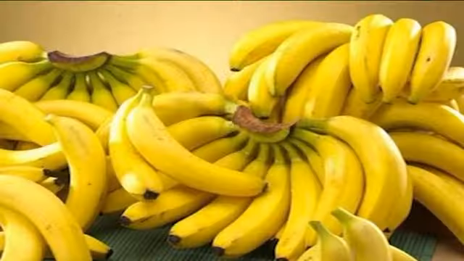Roots and tubers are another group of foods providing maximum amount of carbohydrates. Sweet potatoes provide ample amount of carbohydrates. An 8 ounce sweet potato contains 240 calories and 55 grams of carbohydrates.